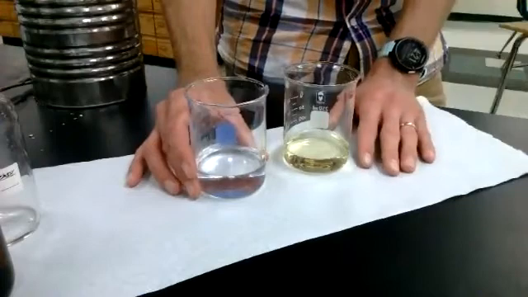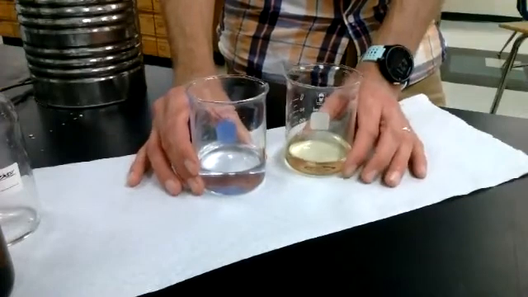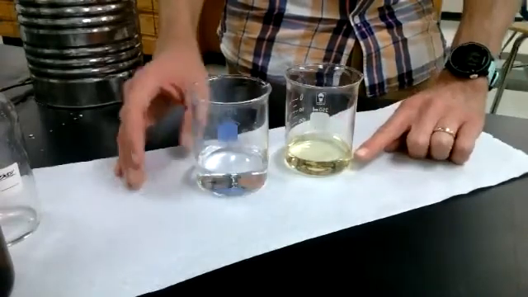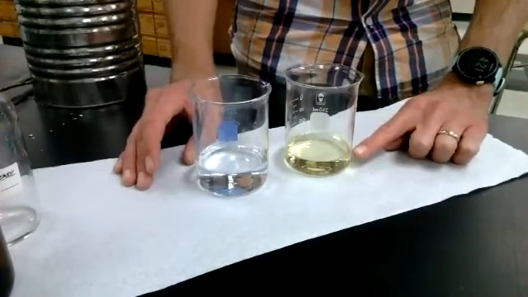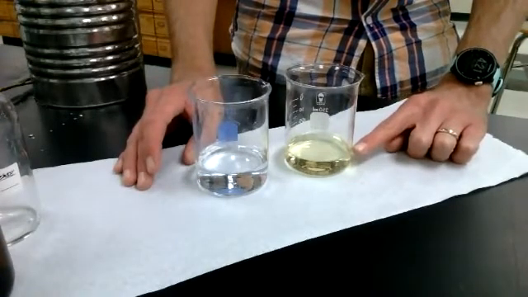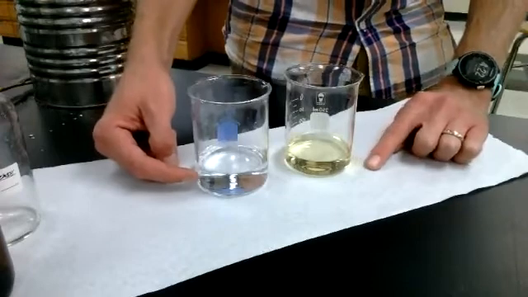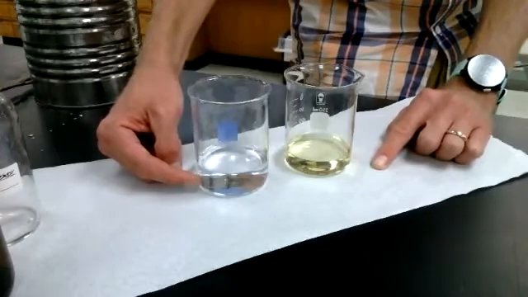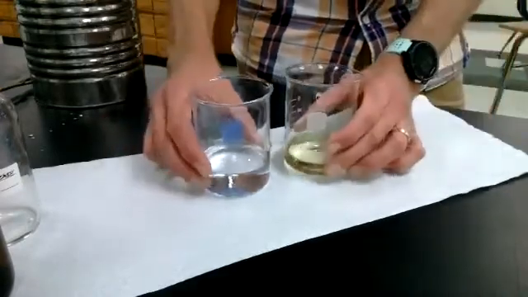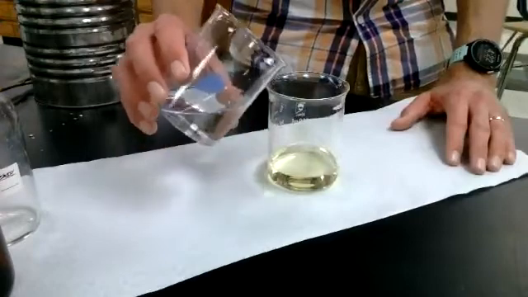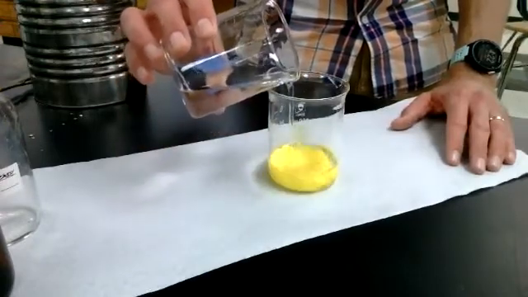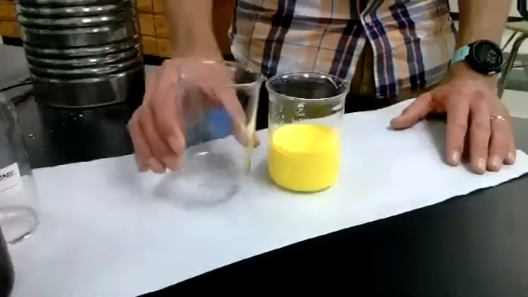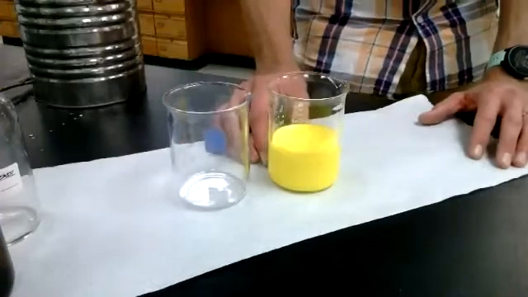Both of these solutions have their species in ionized or dissociated form. So this has got the potassium and the iodide ions in solution. They are solvated, as do the lead and the nitrate ions. Everything is solvated here. These are both strong electrolytes. If I pour this guy into that one, oh baby, that's pretty cool. We get that magnificent bright yellow color to form.